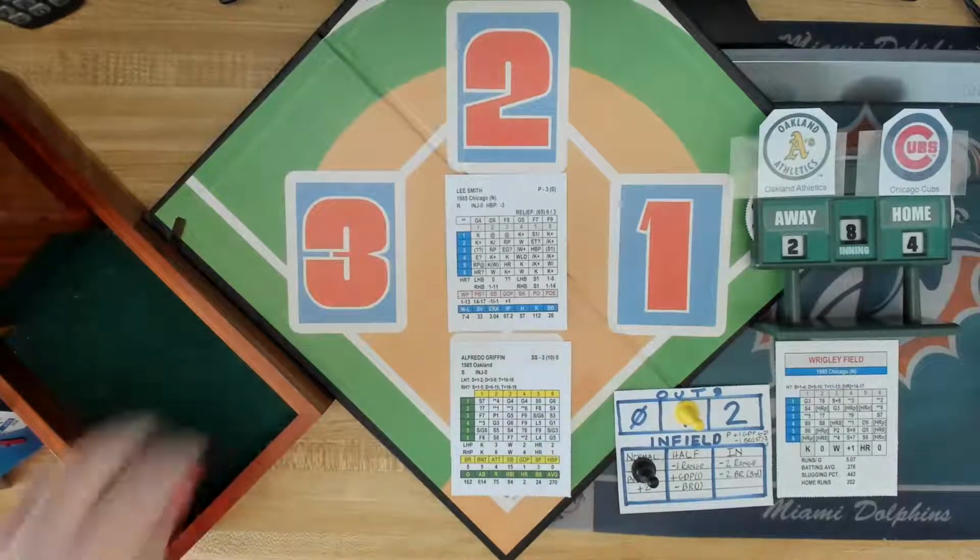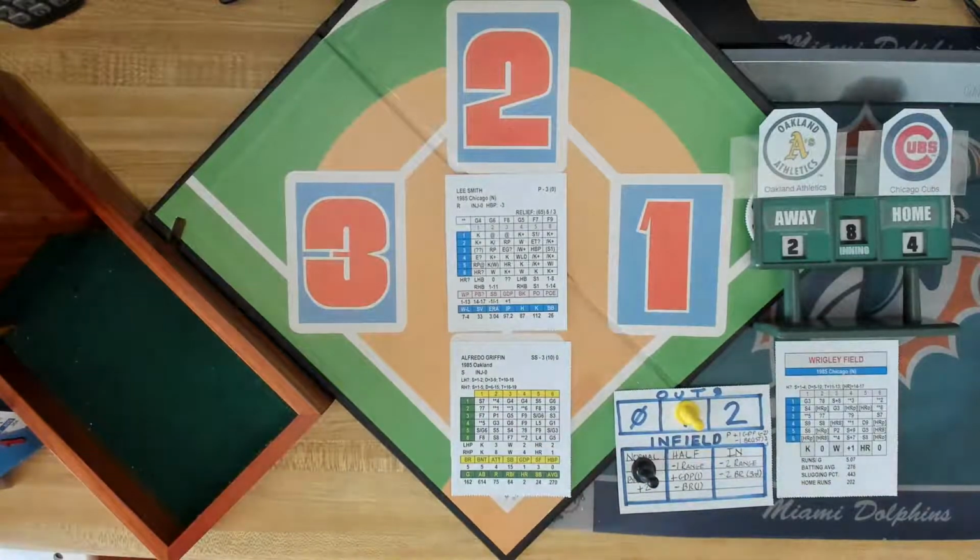Here's Alfredo Griffin. Smith's pitch, 3-6. That's a strikeout plus 10. Griffin against the righty. That 15 will get him. Strikeout plus. Griffin becomes an 18. That's a 15. Griffin goes down. 2 outs.